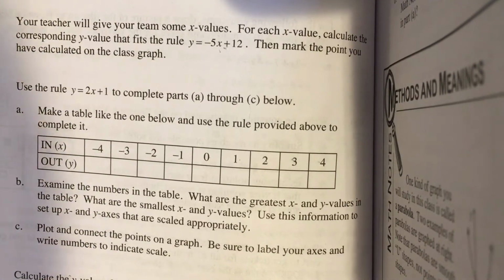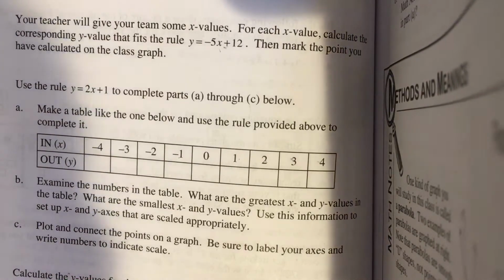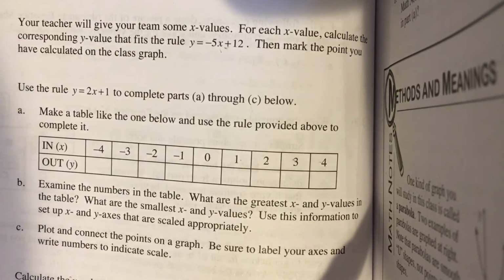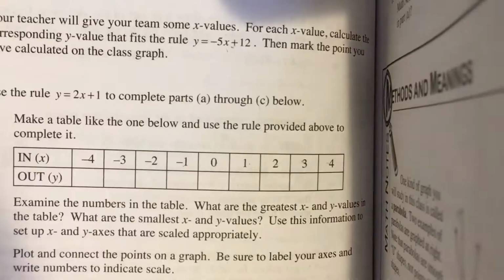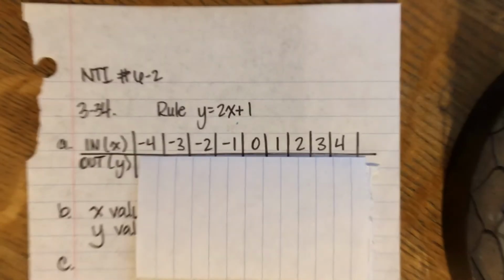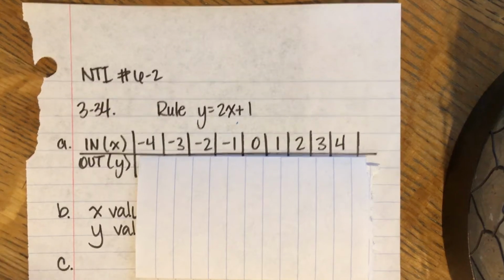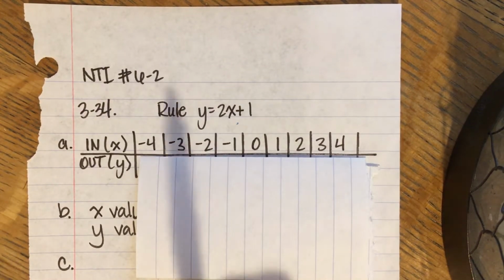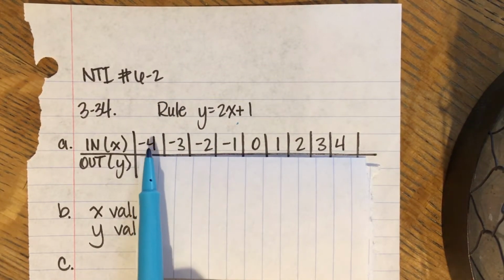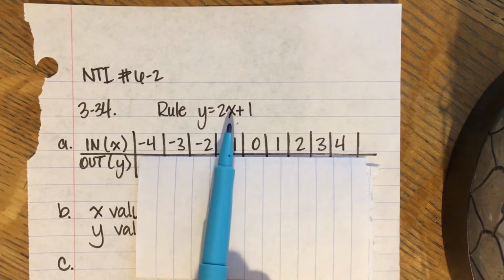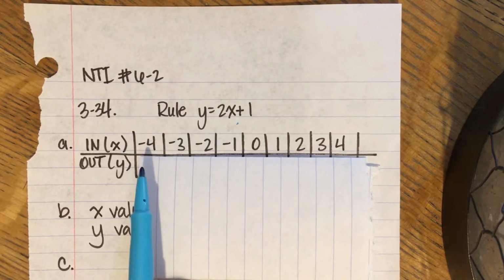So I'm going to show you what I expect to see on a graph as we are working through these types of problems. So first is to fill in our table. So if my rule is y equals 2x plus 1, my first input is going to be -4. So that means if I plug -4 into this rule, what is going to be the output?